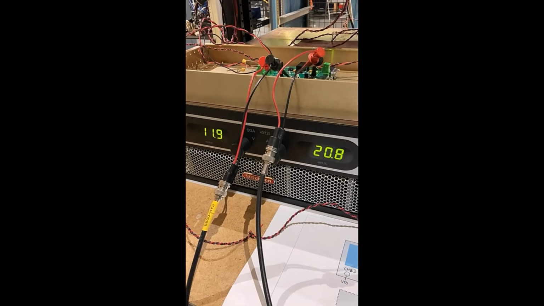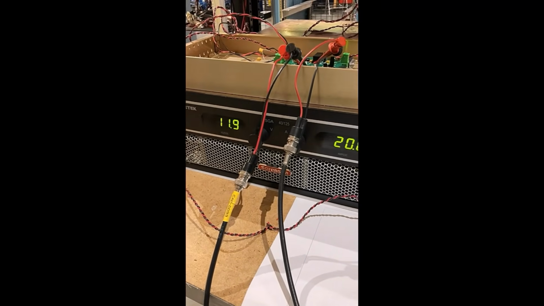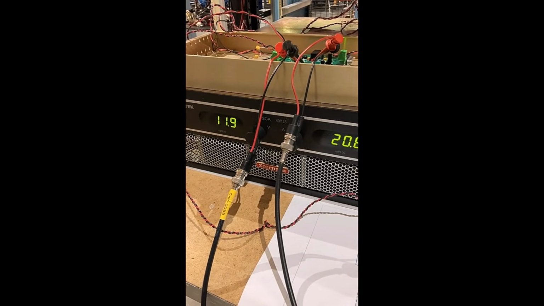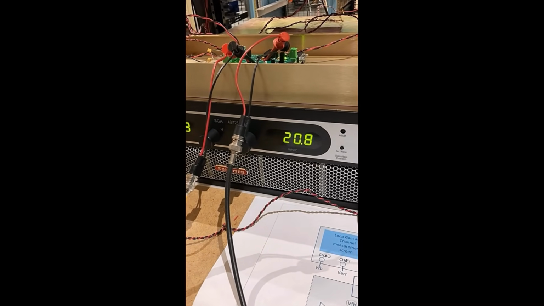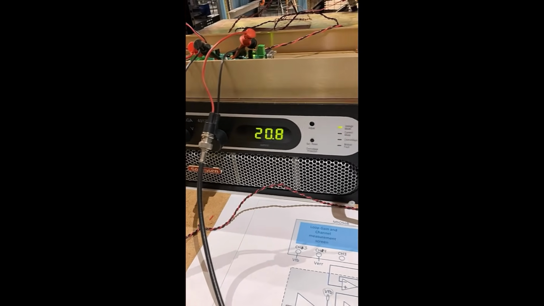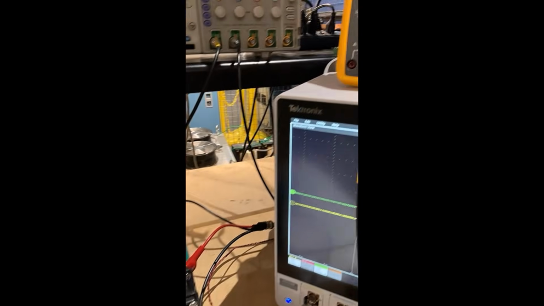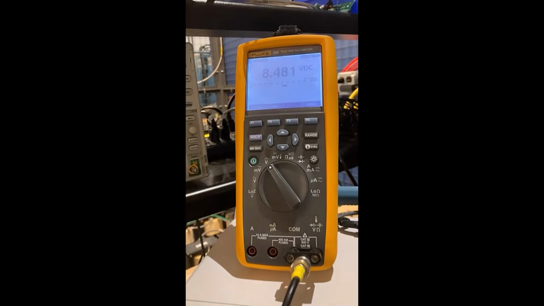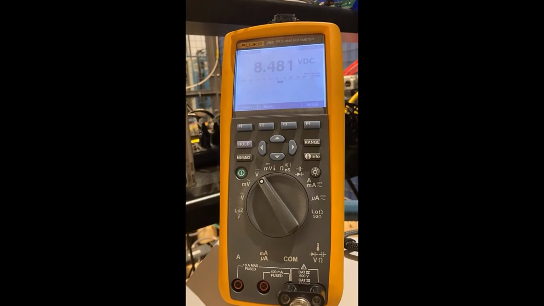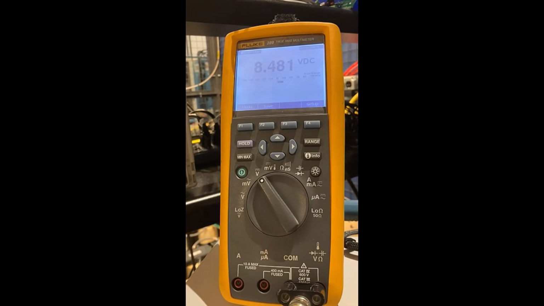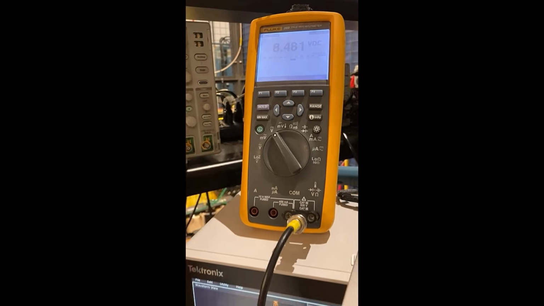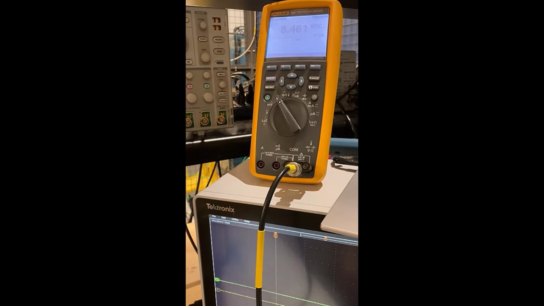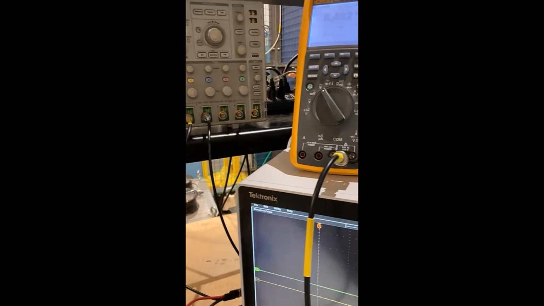So I've brought up my power supply to 12 volts, approximately 21 amps. And across my series pass, I have this multimeter connected, which is measuring 8.5 volts. So this is my operating point where I'll be doing my loop gain measurements.